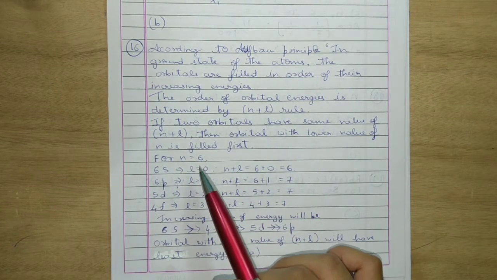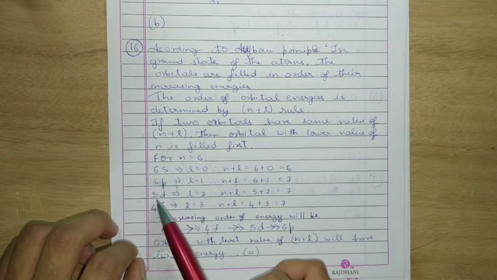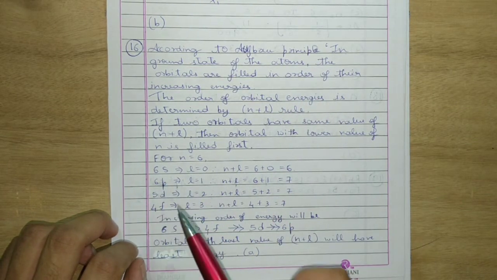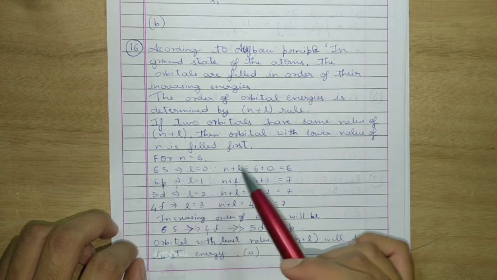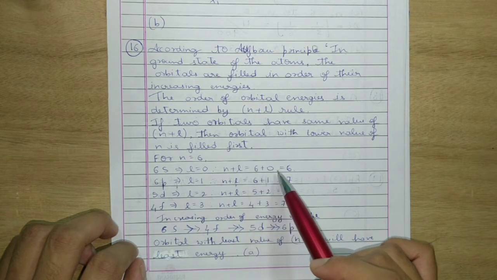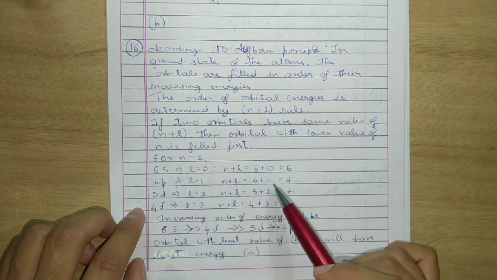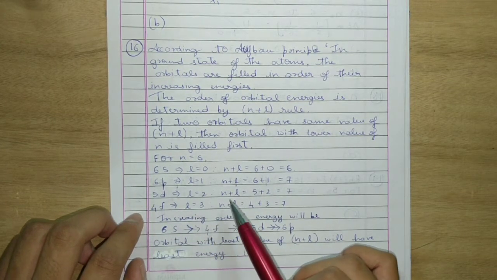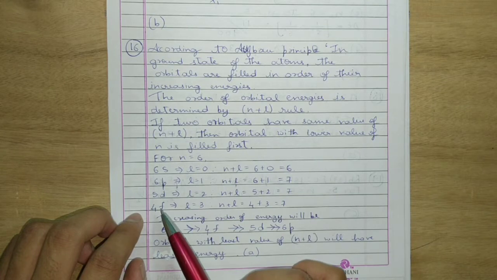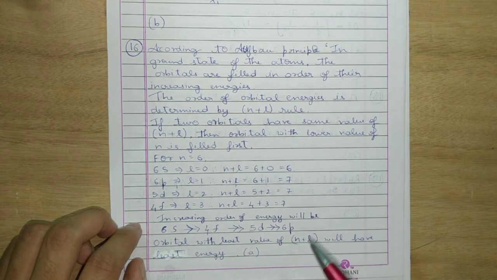For n is equal to 6, since we have 6s, 6p, 5d, and 4f in the options, for 6s, L is equal to 0, n plus L is 6 plus 0 is equal to 6. For 6p, L is equal to 1, and n plus L is 7. For 5d, L is equal to 2, n plus L is also 7. For 4f, L is equal to 3, and n plus L is again 7.